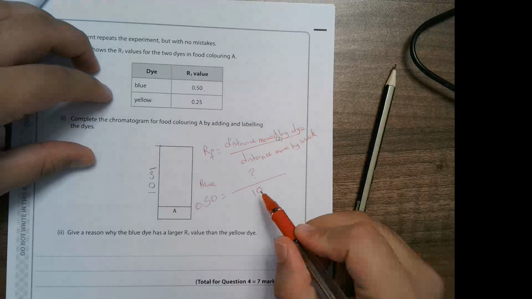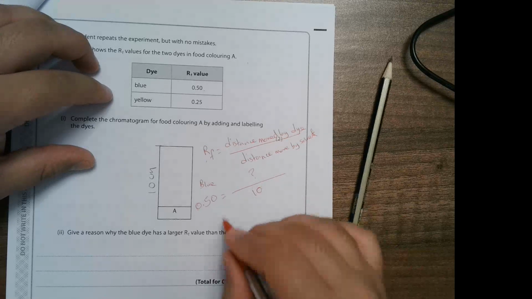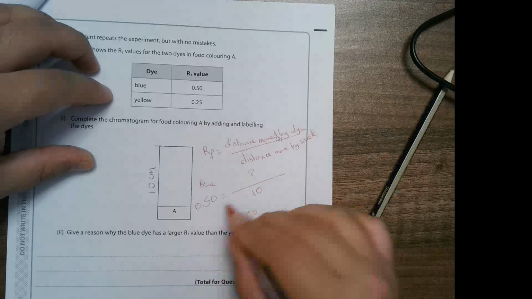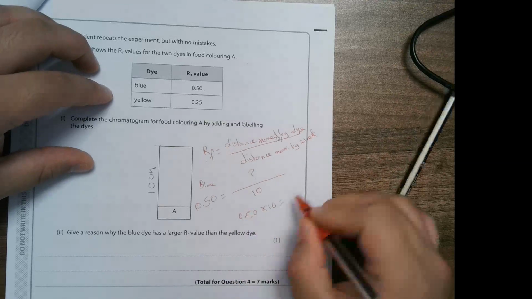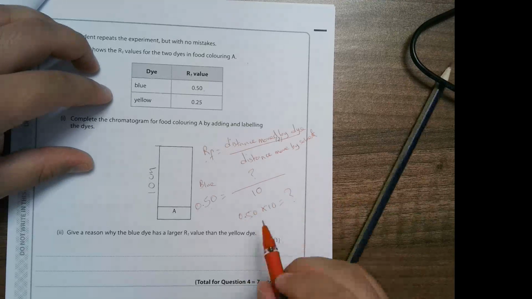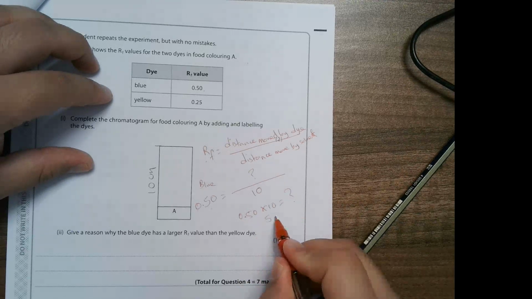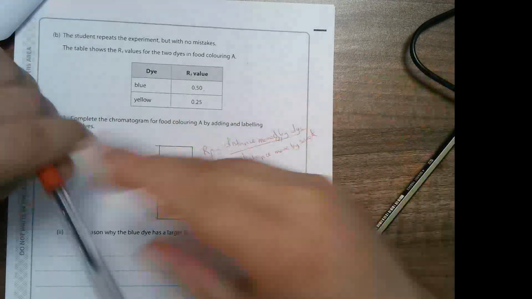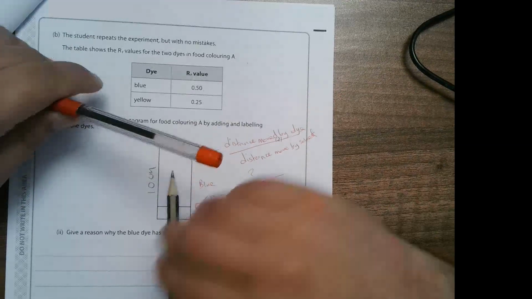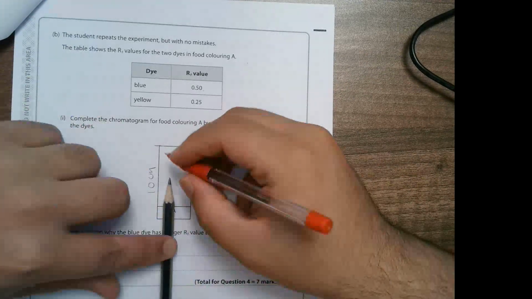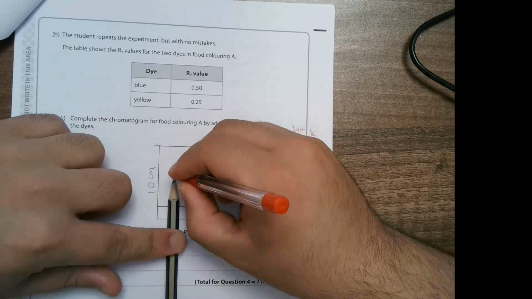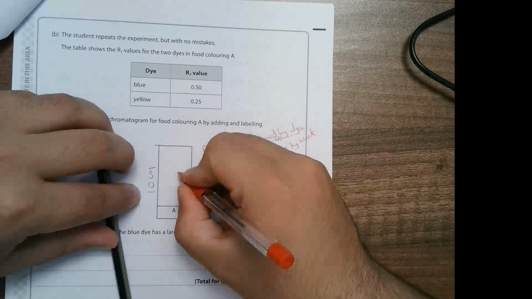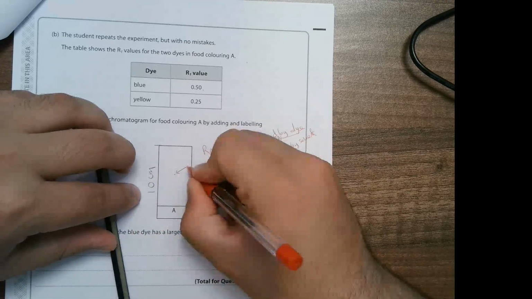If I rearrange this equation to find what that question mark is, basically 0.5, I'm going to multiply both sides by 10, times by 10. This should give me what the question mark is. It's an easy calculation. I can do it in my head. That is 5 is equal to the distance moved by the dye. So take my ruler again, just measure 5 centimeters, although this looks not like 10, but anyway, about halfway through that paper, I'm going to mark that as my point blue. That's going to be my blue dye.